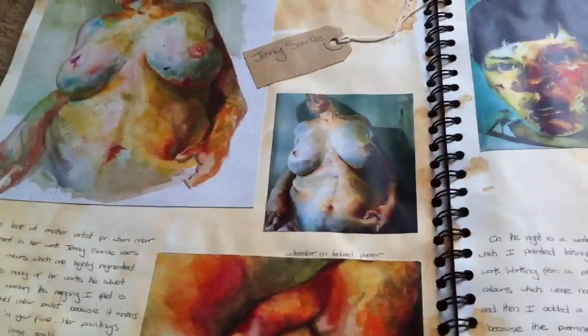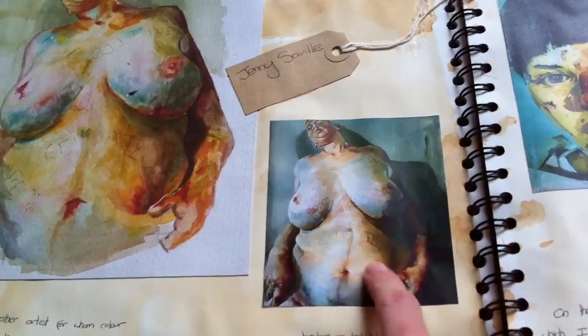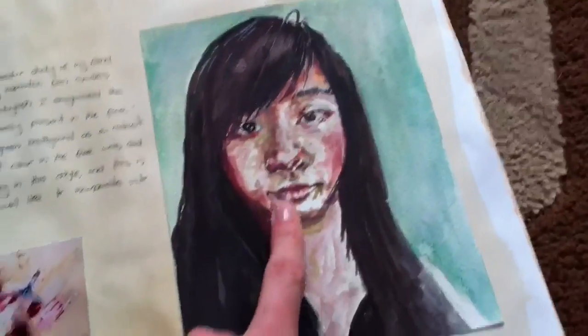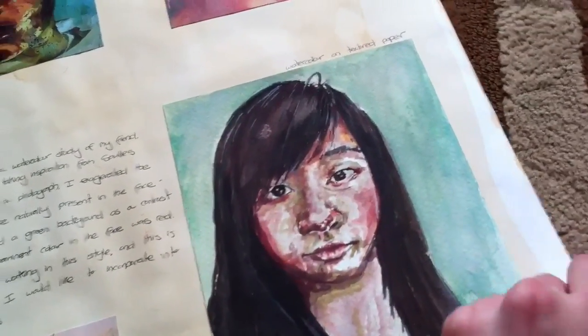And the reason why I looked at all of these artists is because they all deal with colour in different ways. So you can see that Jenny Savile, she really sort of enhances the natural colours that are in the body. And then this is a picture of my friend painted in the style of Jenny Savile. Well, not really, but, you know, I tried.